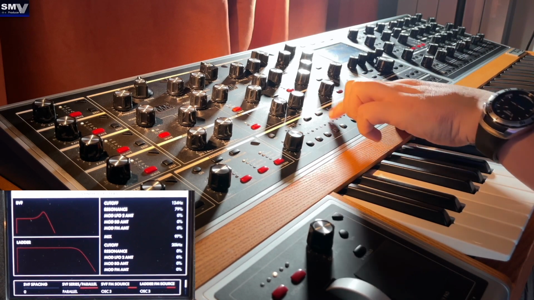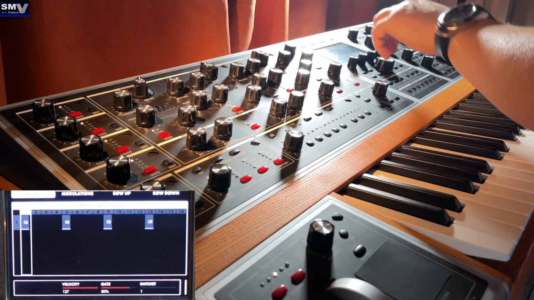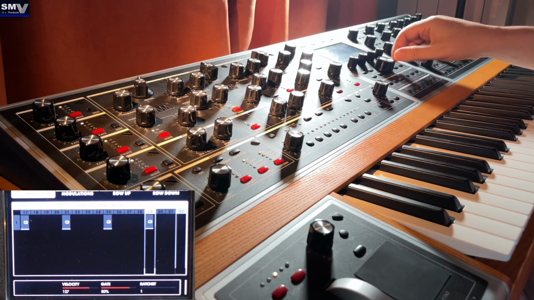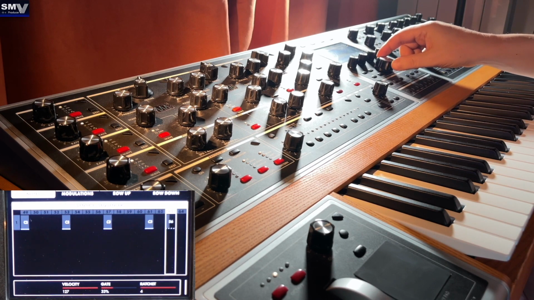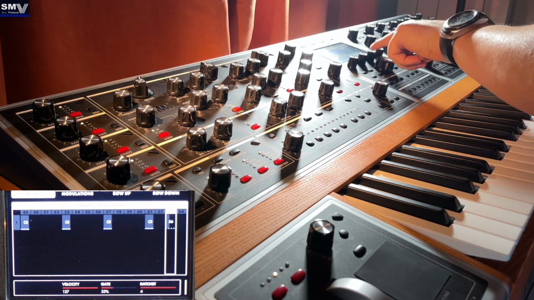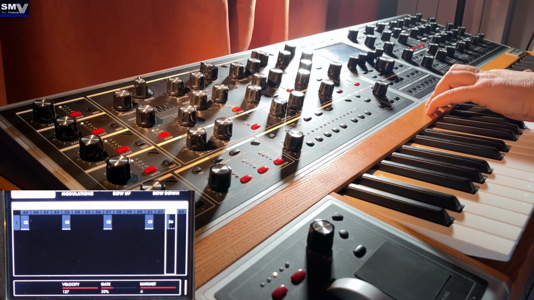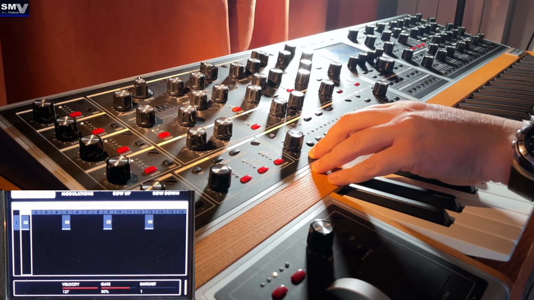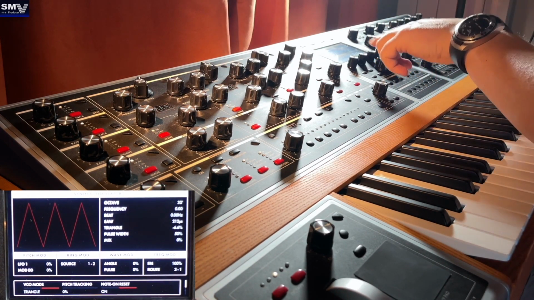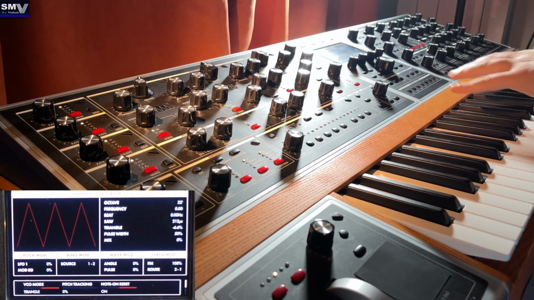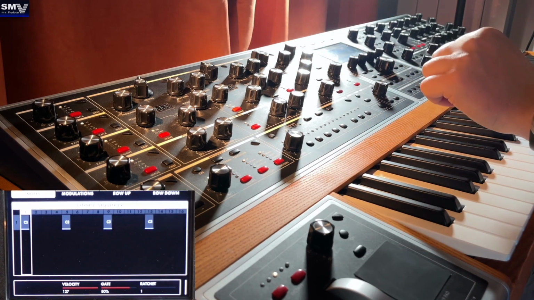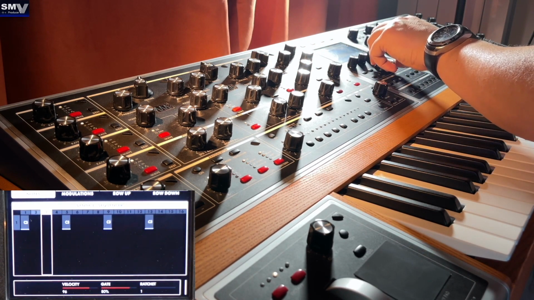Another thing that I want to show you is step edit. I made here a 64 step pattern, and as you can see here on step 63, I set ratchet, I decreased the gate value, and I detached oscillator 1 from the keyboard tracking, so the pitch will no more be keyboard tracked. If we go here, you will see that I have C3, C3, C3.